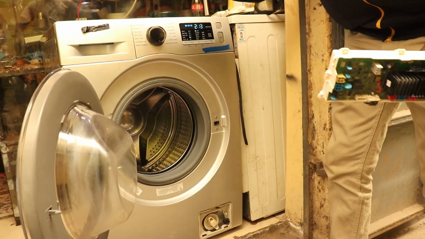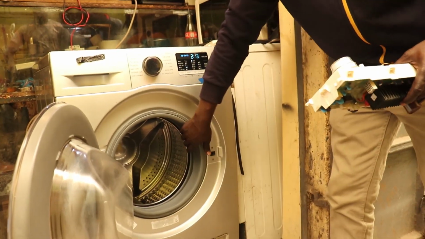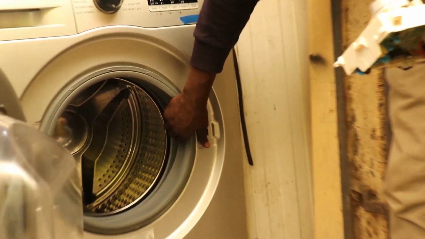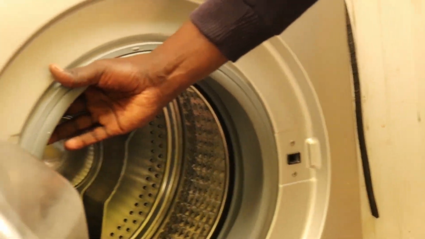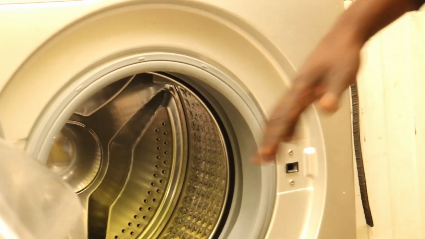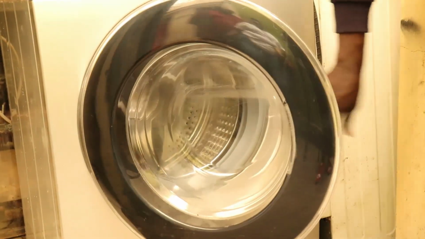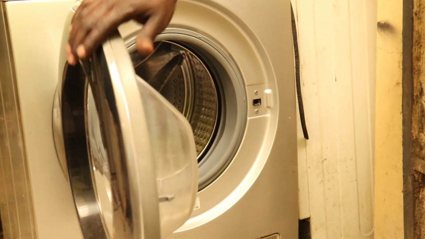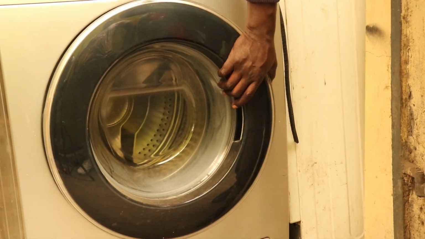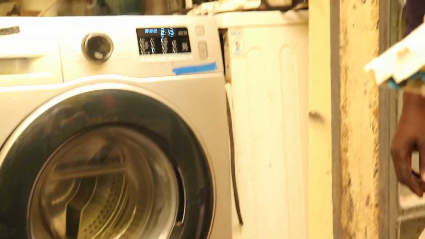And here, maybe I had not mentioned this in my previous video. This is the door seal, which prevents water from leaking through the door when you're doing your laundry. When you lock it like this, the door seal helps to compactly lock your drum to prevent the water from spilling.